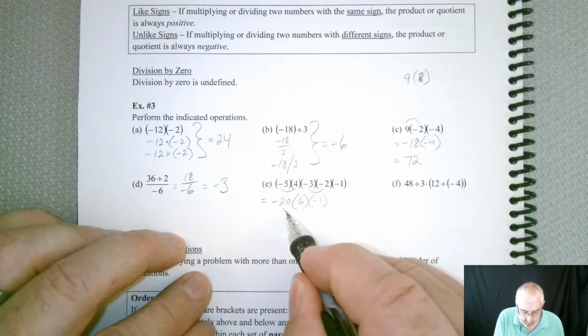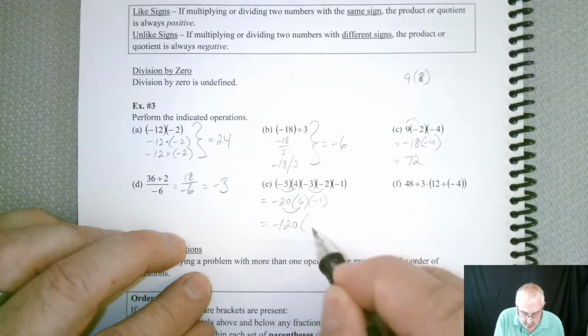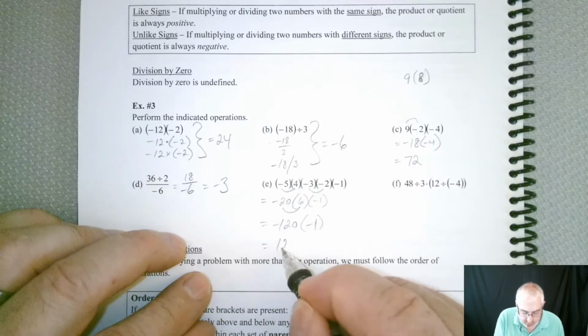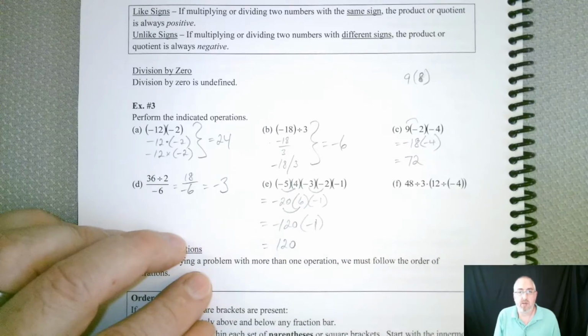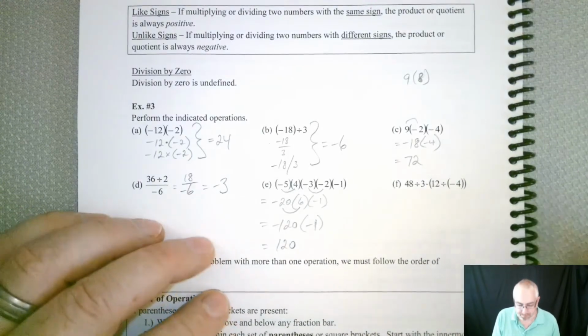All right, so if we group together these two, we're going to get a negative 120. And we still got to multiply it by a negative 1, which gives you that positive answer we expected. So positive 120 should be your answer for that.